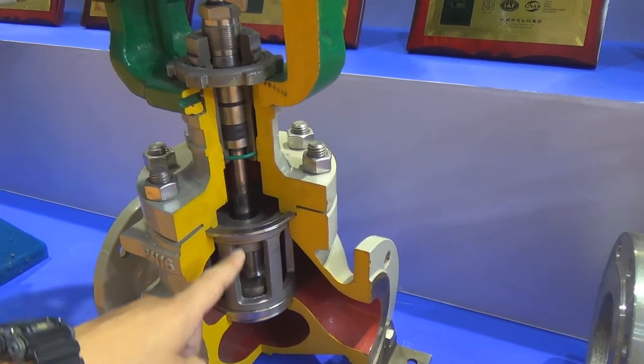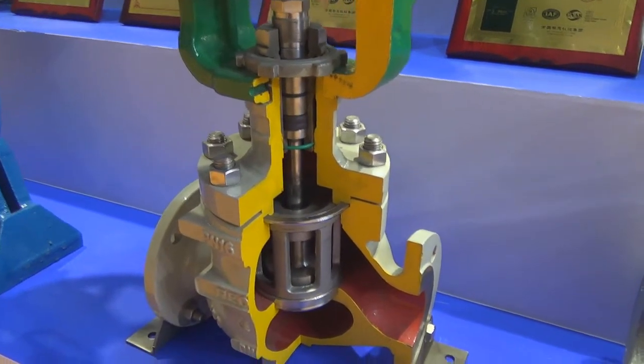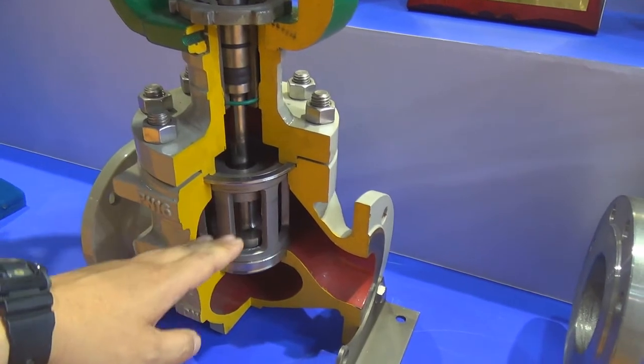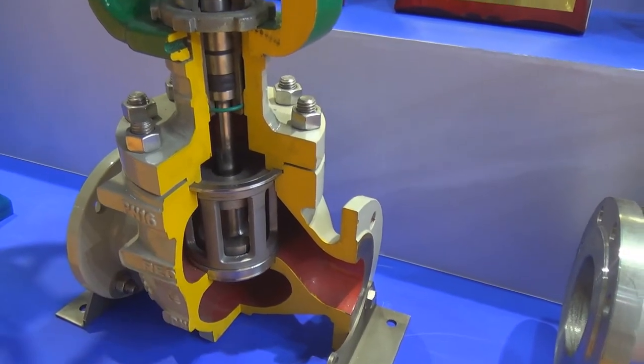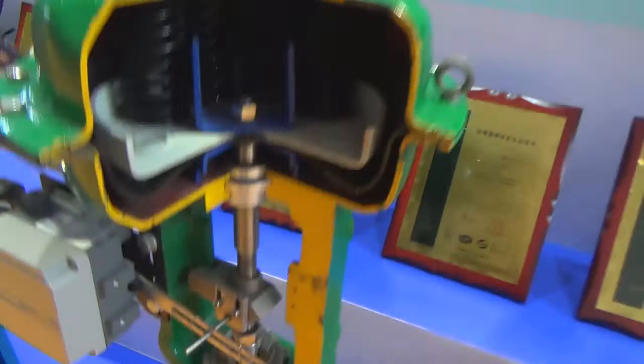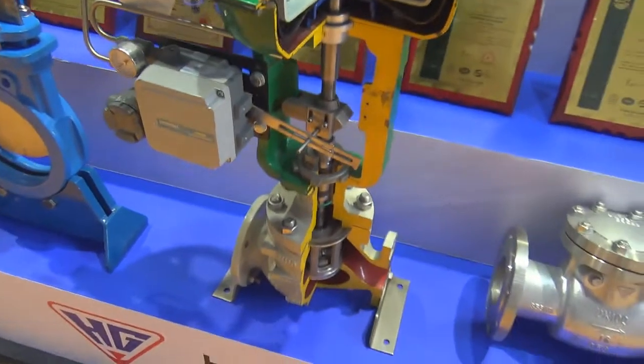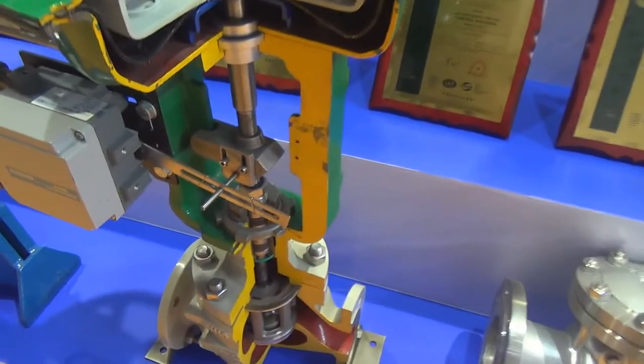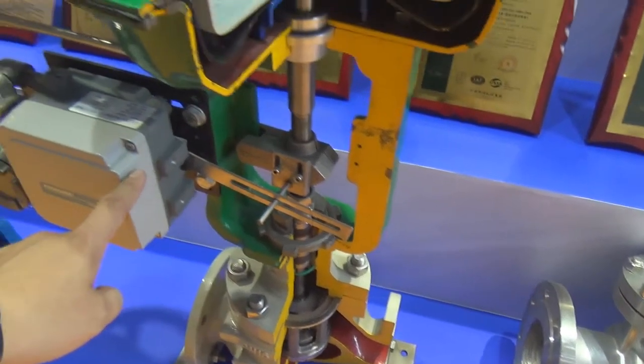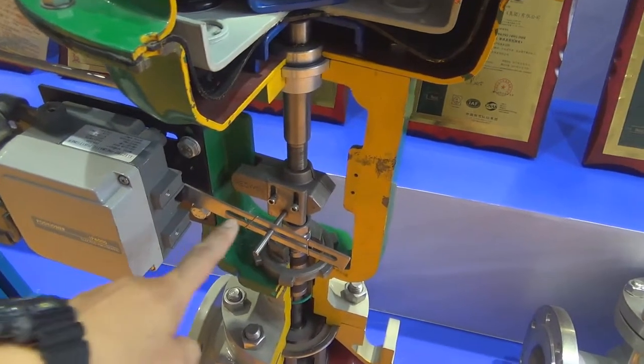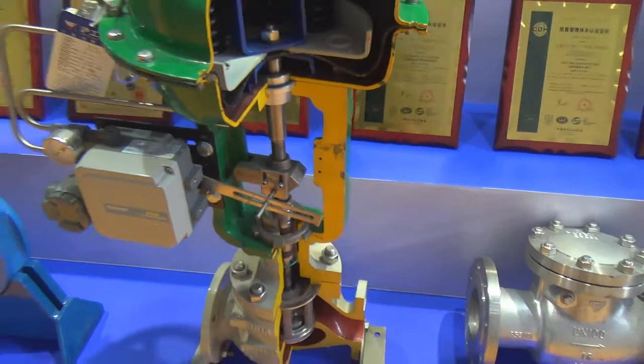If the trim is fully open, the valve CV will be very high. If the trim is almost closed, the valve CV will be very low. So that is the basic principle of how the control valve controls the valve CV. And we also have a feedback that tells the positioner which position the valve trim is in.